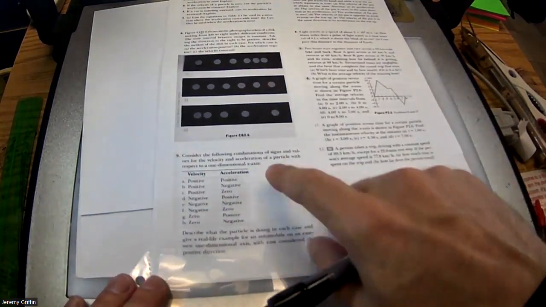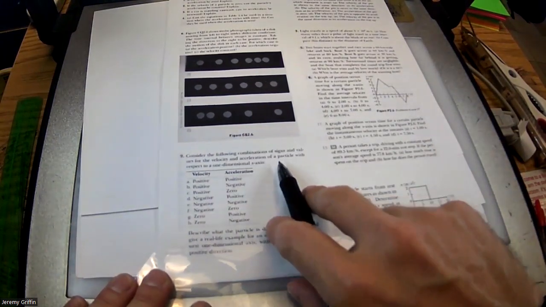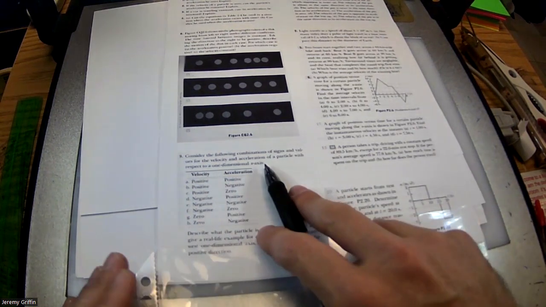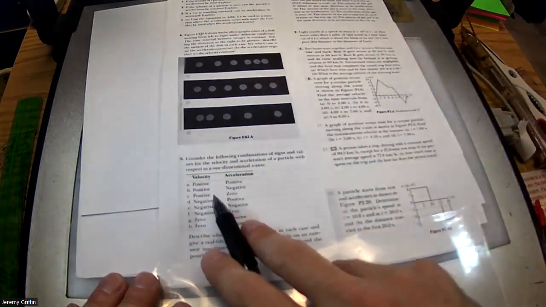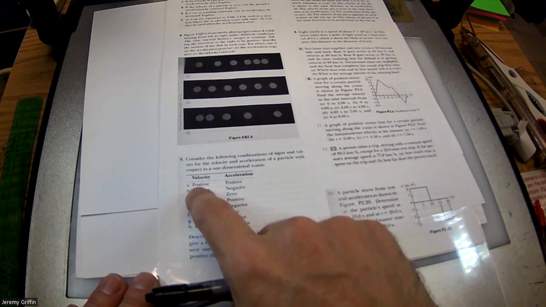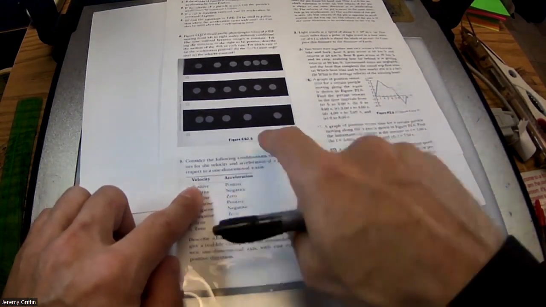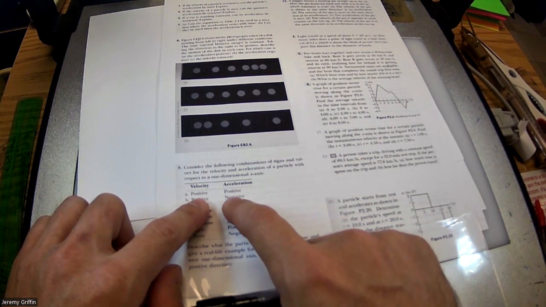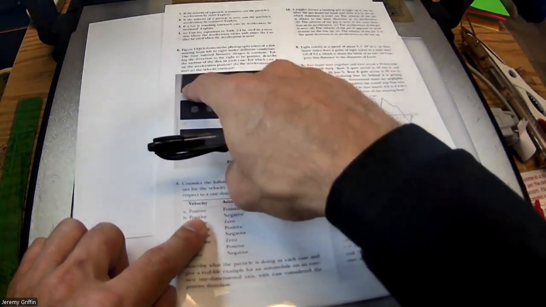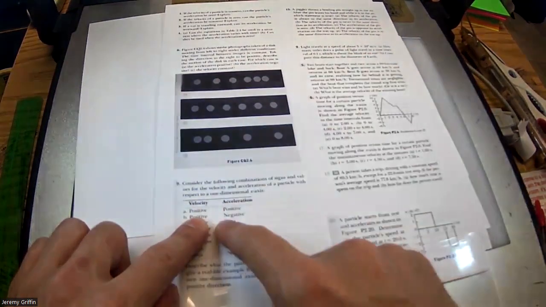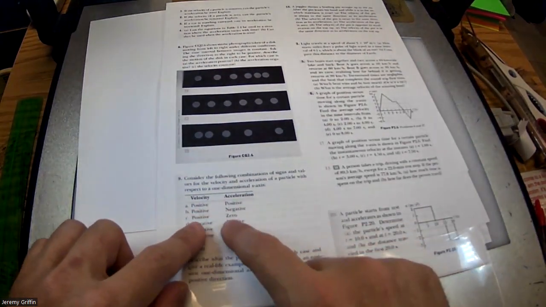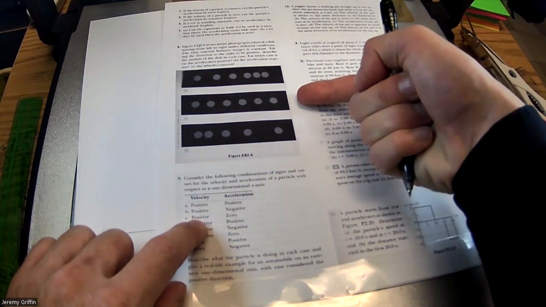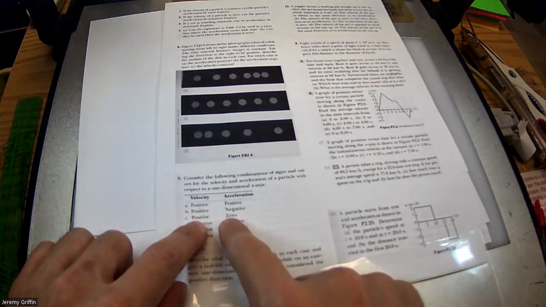Let's look at this warm-up number 9. Consider the following combinations of signs and values for velocity and acceleration of a particle on the one-dimensional x-axis. Okay, so very similar to what we've just been doing. Say you have positive velocity, positive acceleration. Well, that is the last scenario we were just looking at, right? Positive velocity, negative acceleration. Well, that's this first scenario up here, right? We're braking to a stop. Positive velocity, 0 acceleration. Isn't that just this middle one? Right? Just constant velocity. Okay.